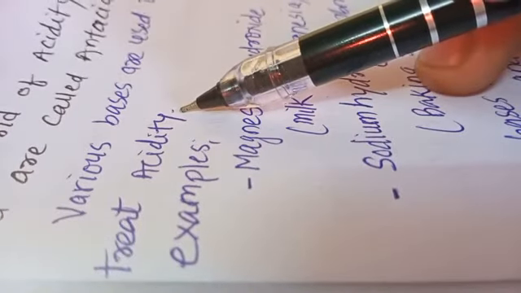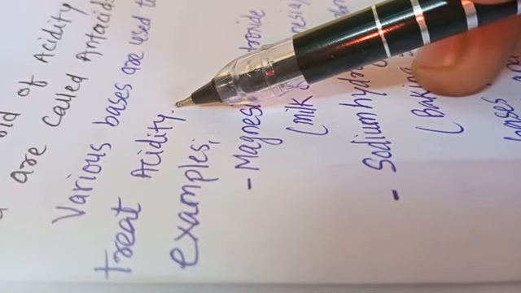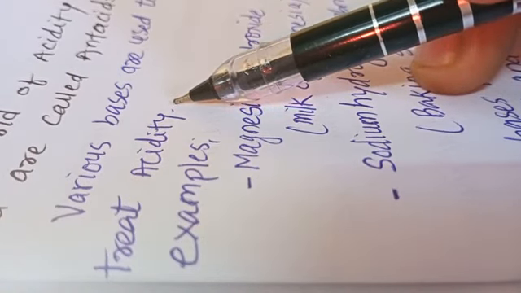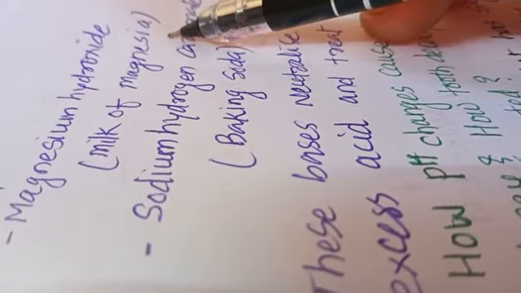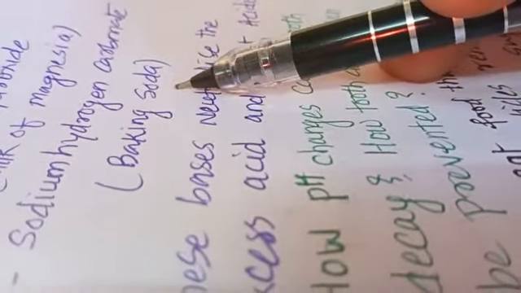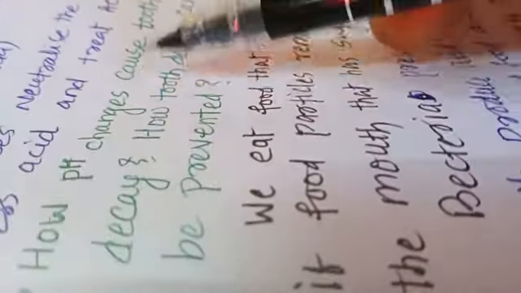Various bases are used to treat acidity. So we can use various bases to treat acidity because we are aware that acid nullifies the effect of bases. Examples are magnesium hydroxide, known as milk of magnesia, and sodium carbonate, which is also known as baking soda. Those bases neutralize the excess acid and treat the acidity in our stomach.